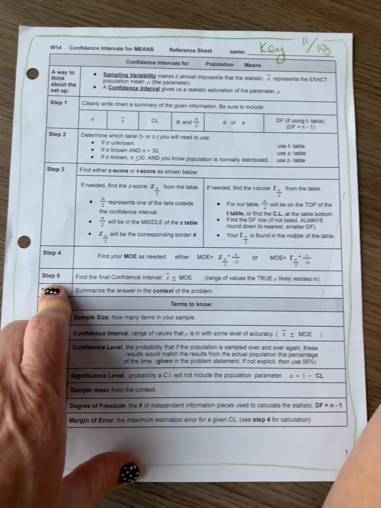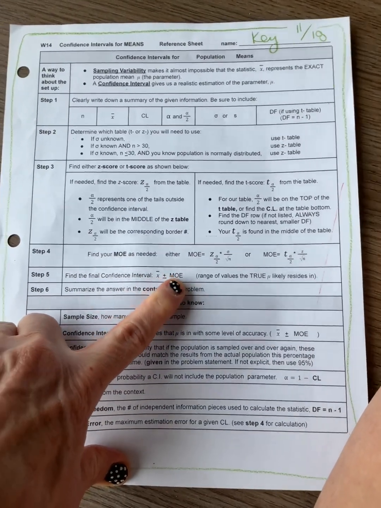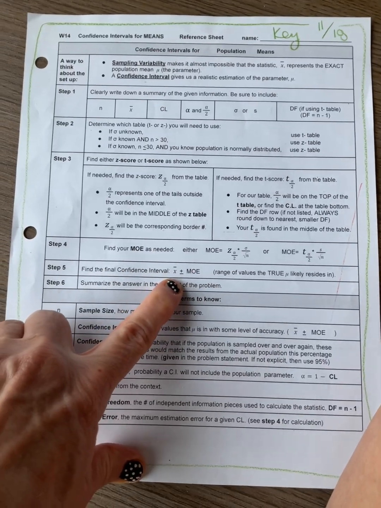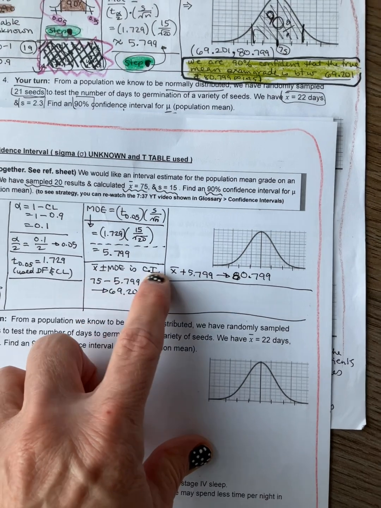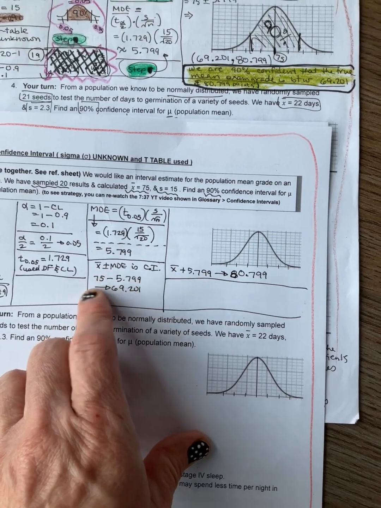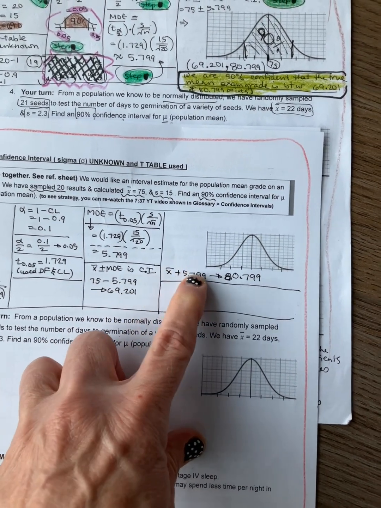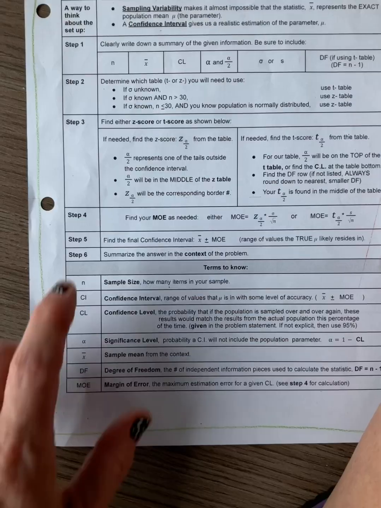So we're on step 5. I found my margin of error, so again, I'm going to add and subtract it from my sample mean. Communicate what you're doing. That is going to be my confidence interval. So I subtract it, that's my lower bound. I add it, that's my upper bound.